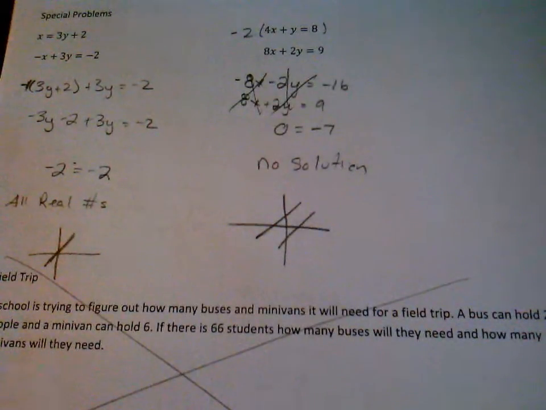So try the ones in your worksheet for elimination. Let me know if you need help with anything.